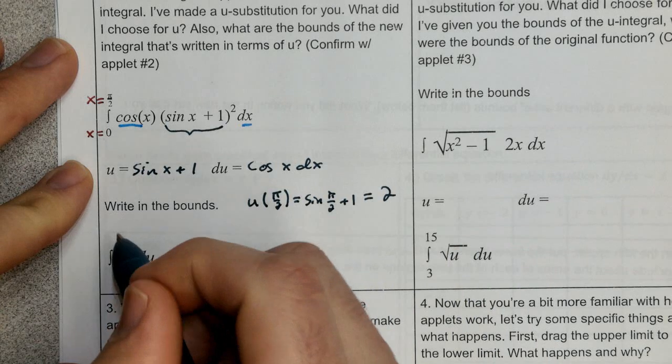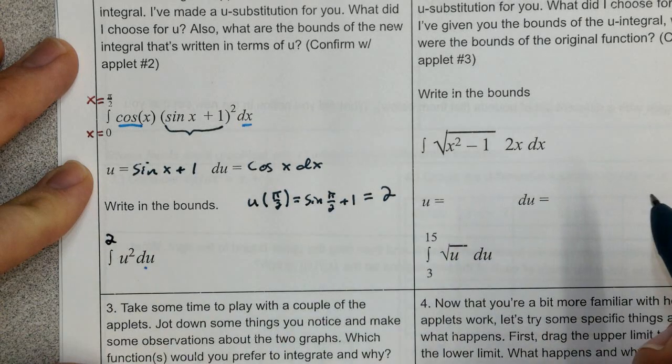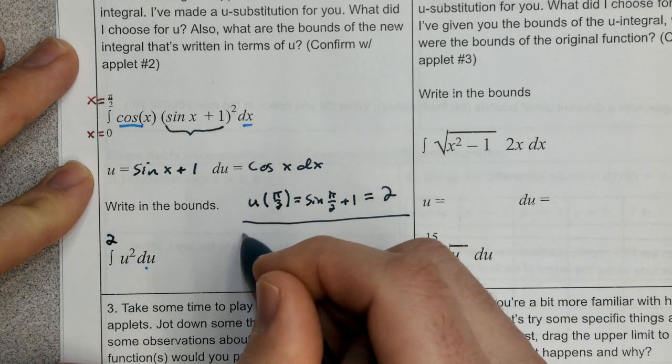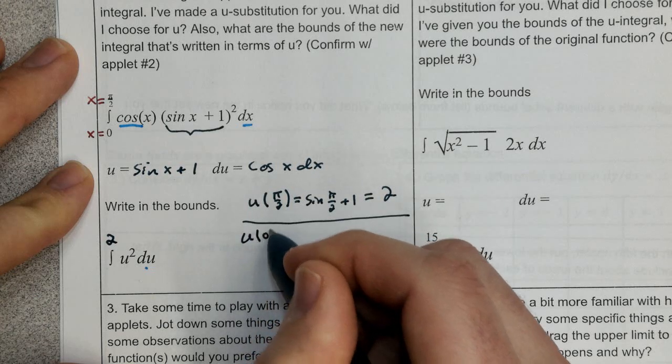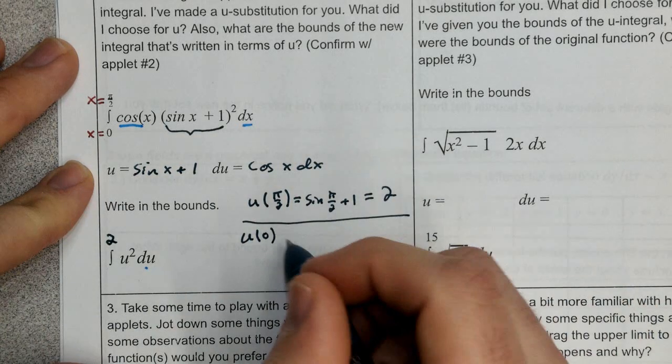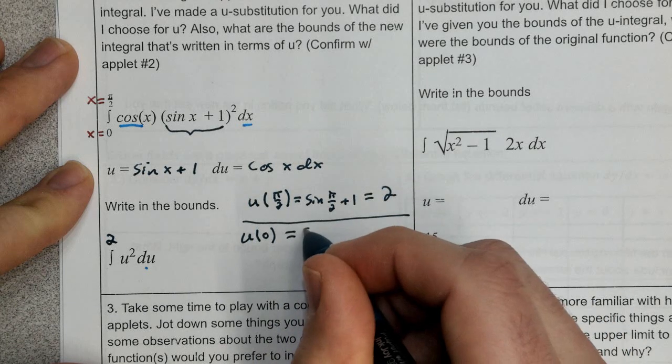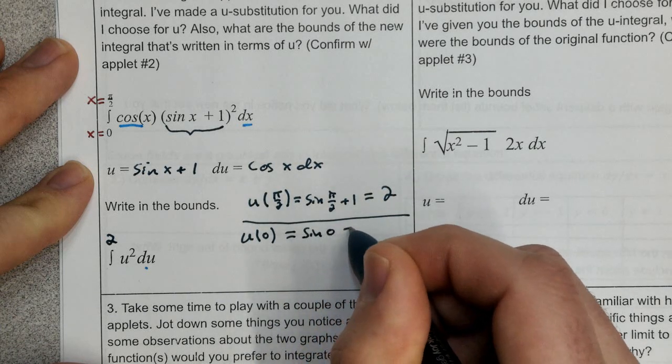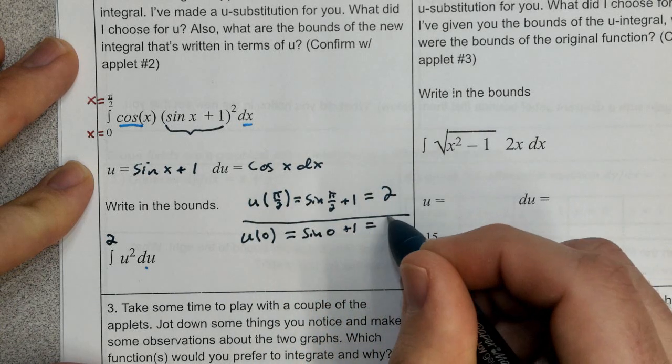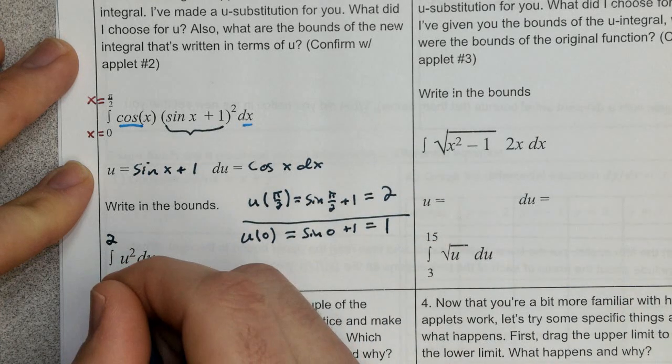So that upper bound becomes 2. Then u of 0 is sine of 0 plus 1, which is 0 plus 1, which is 1. So the bounds go from 1 to 2.